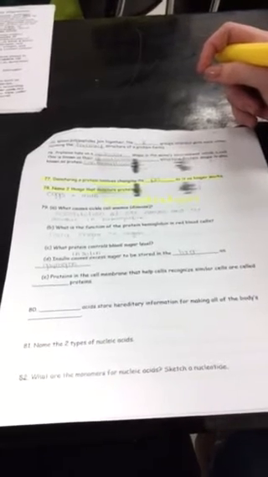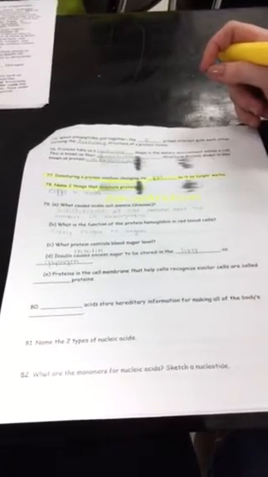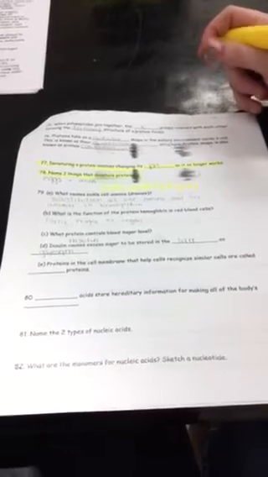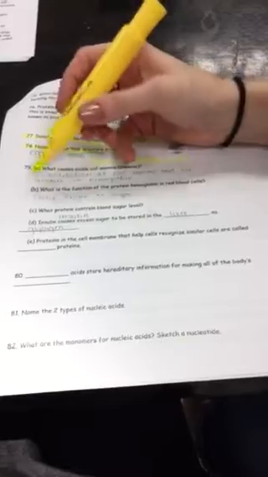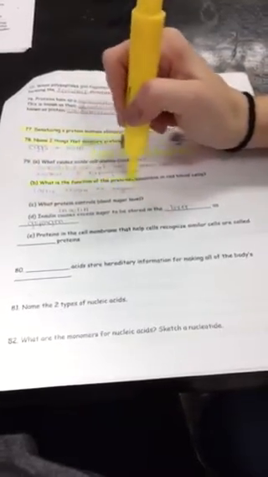Go ahead and highlight the hemoglobin in your red blood cells. That's an example of a protein in your body. You also have insulin in your body. You also have proteins in your cell membrane that are receptors. Those are good examples to use.